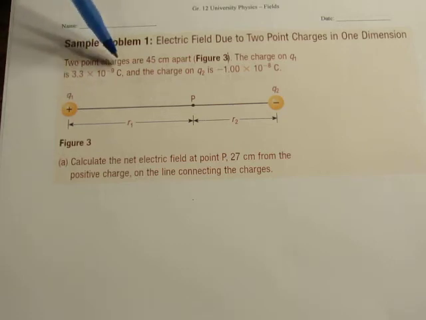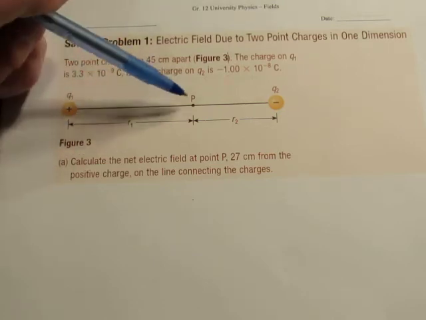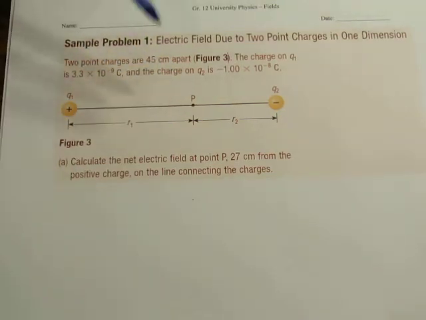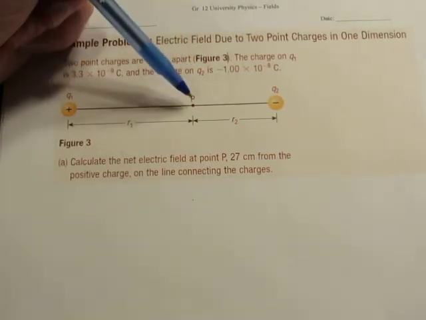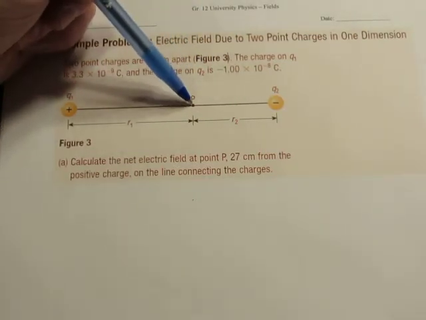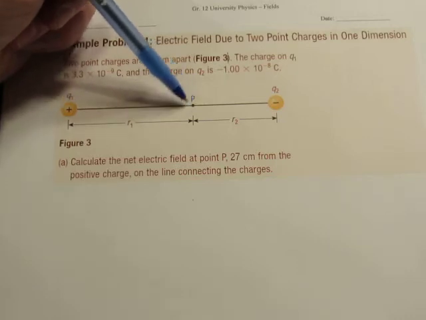So here they say there are two charges. They're 45 centimeters apart. They give you the charge on Q1 and the charge on Q2. They want you to look at a point in space. And let me stress this right off the bat. When you see an electric field question, you will always notice that they have a chosen point. And there's nothing at that point.